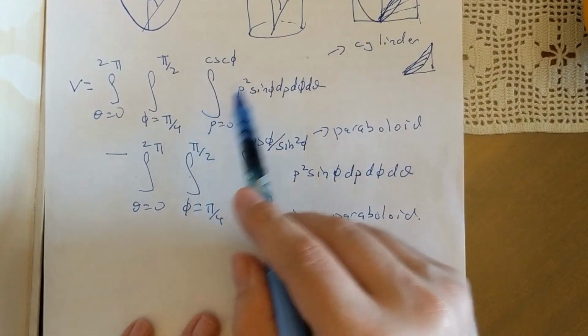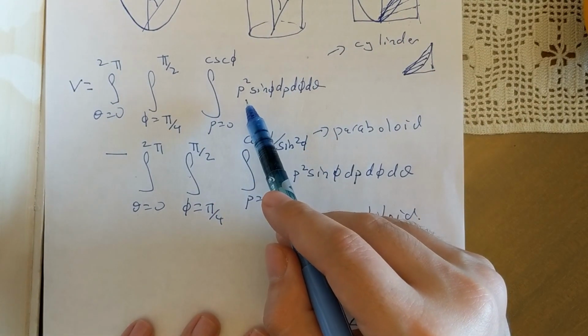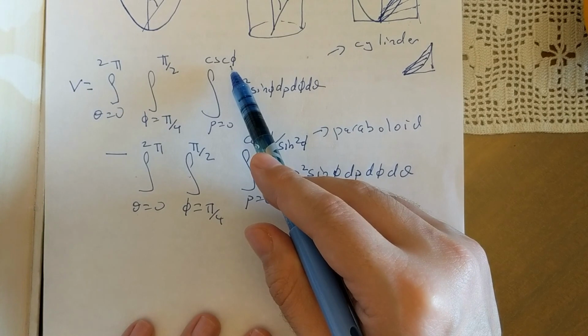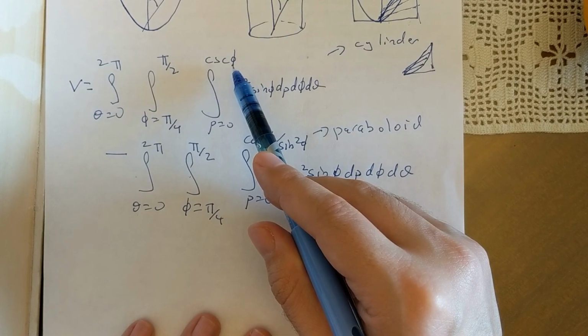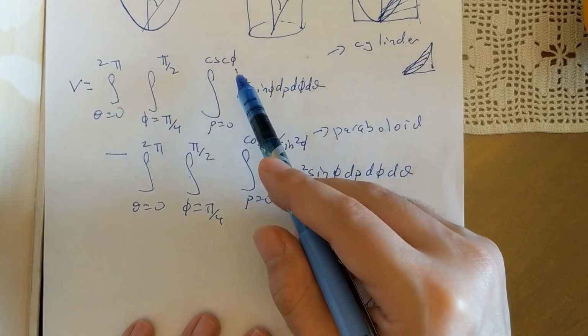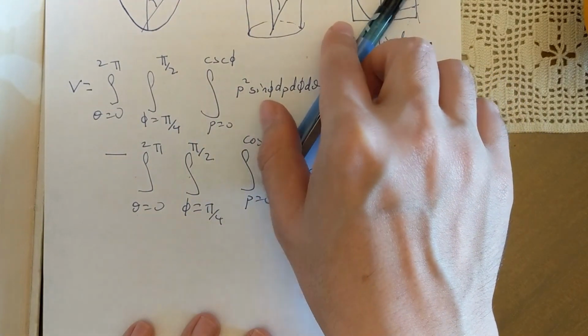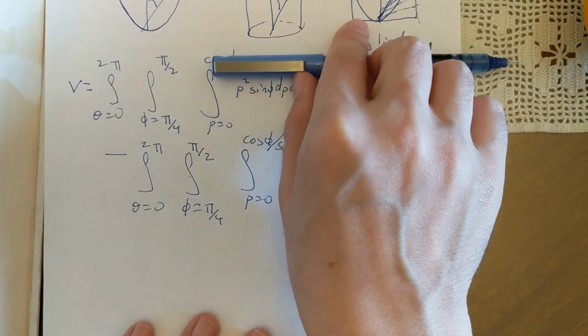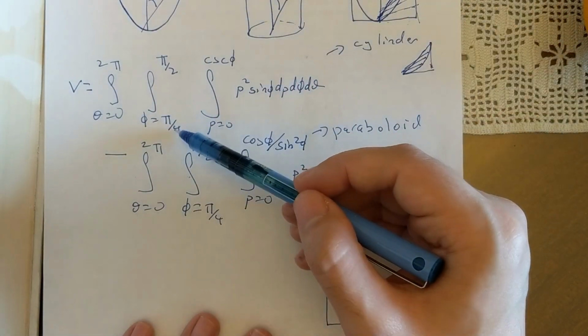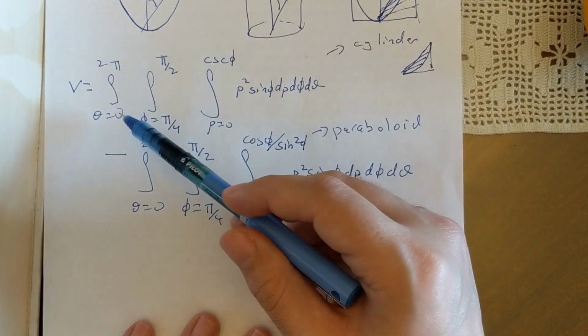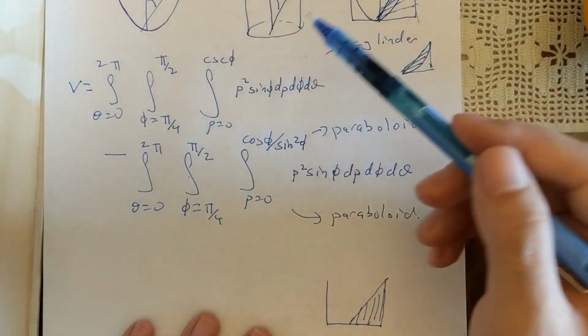So let's write down the volume of the cylinder. We know the equation of the cylinder was rho equals cosecant phi. So it's going to go from rho equals 0 to cosecant phi. This starts from pi over 4, and I'm going to sweep all the way to pi over 2. So phi is from pi over 4 to pi over 2, and theta is 0 to 2 pi.